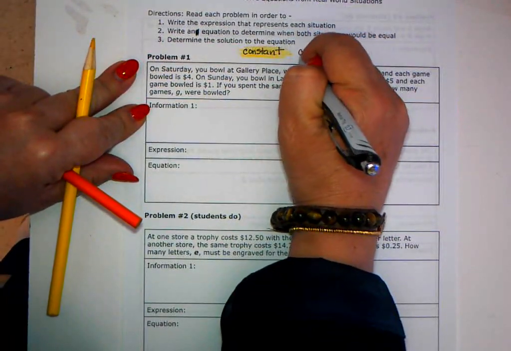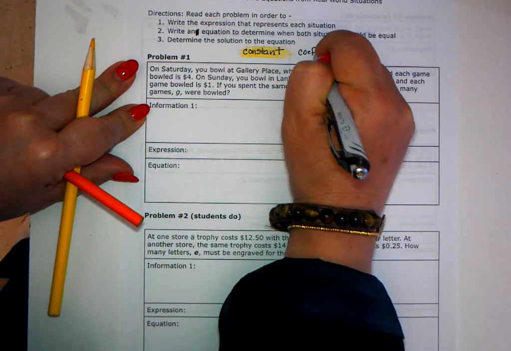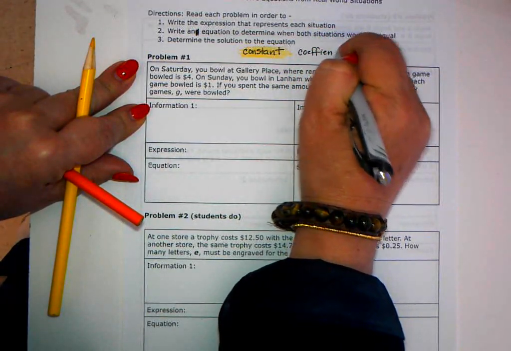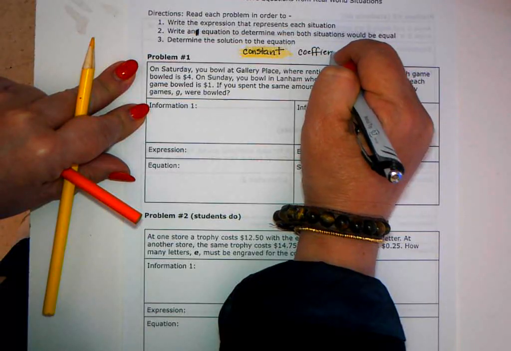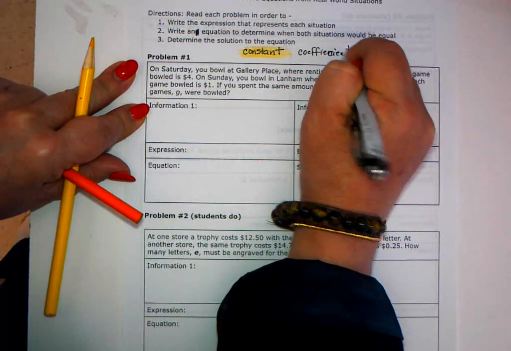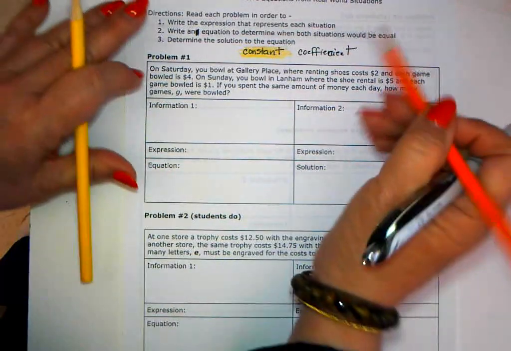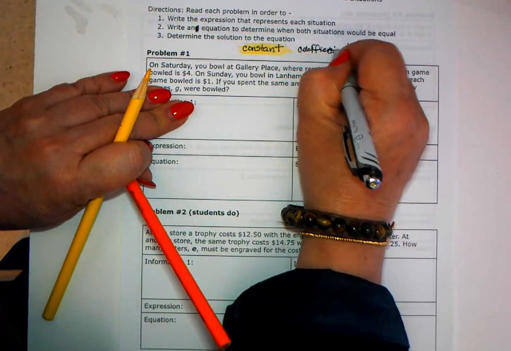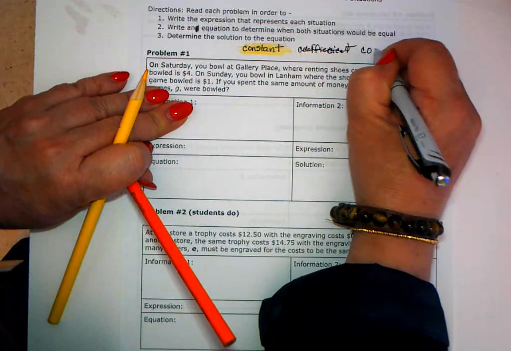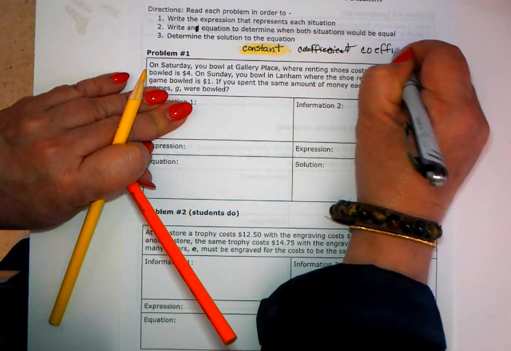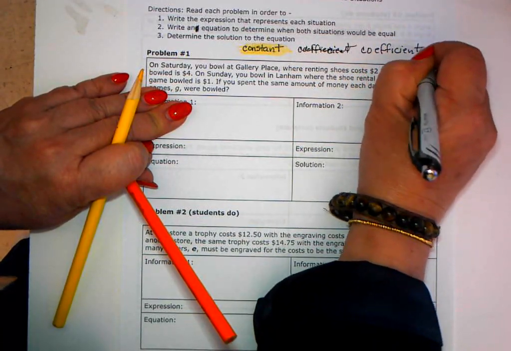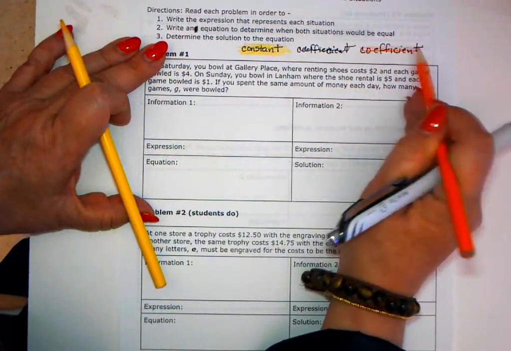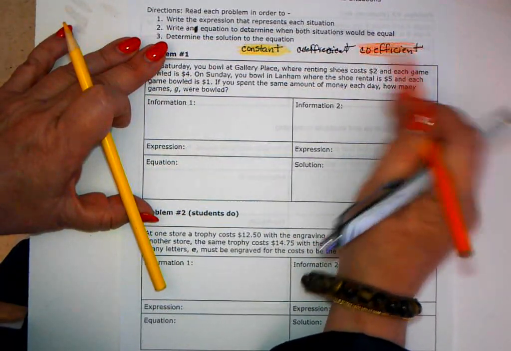And I'm going to use orange for my coefficient. Let me just go ahead and start writing. Coefficient. Okay, there we go. And I'm going to use orange to represent my coefficient.